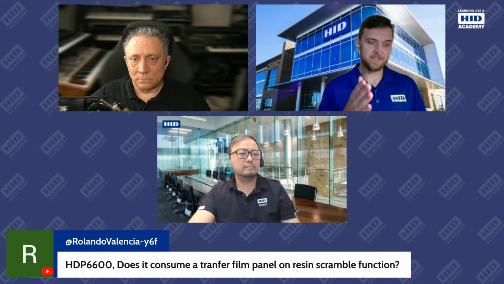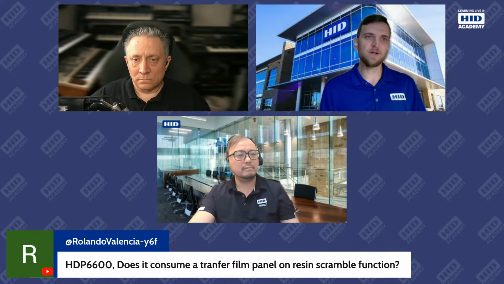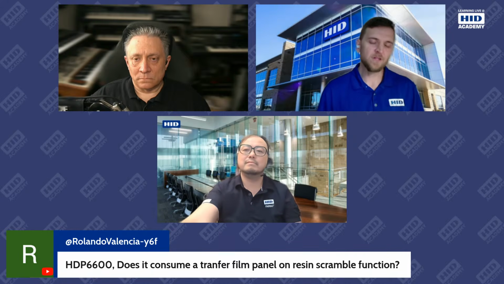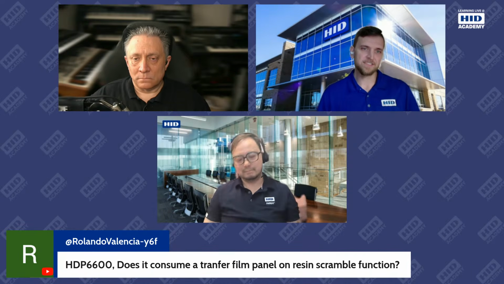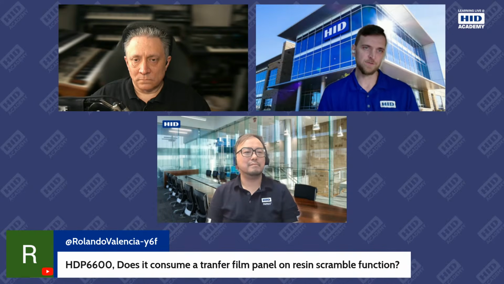Now, if we did a dual-sided card and only added an additional multipass film layer on the front, then we could still do resin scramble on the K panel, because that would equal 4 panels total. But long story short, to answer your question, yes. If you enable resin scramble, it will use another transfer panel.